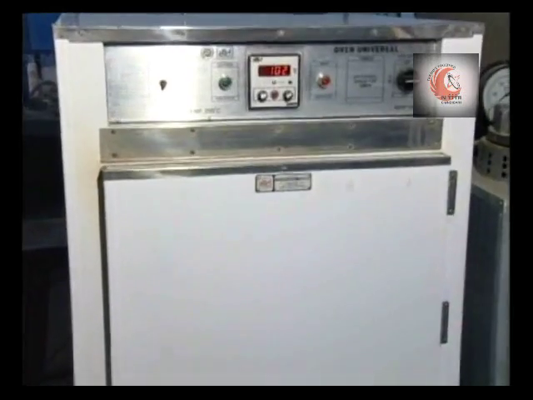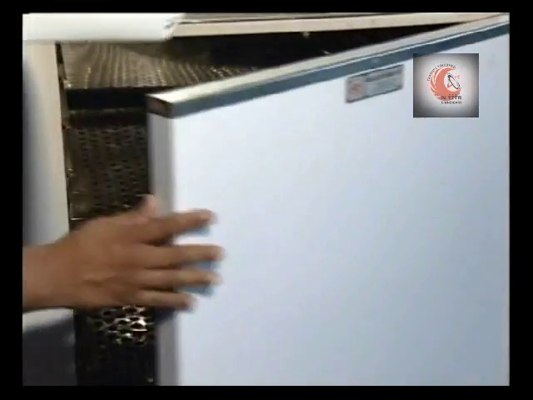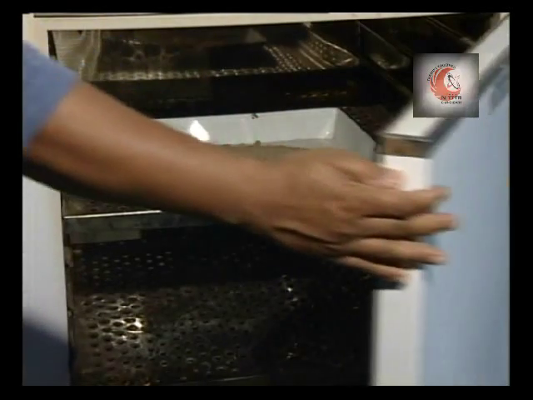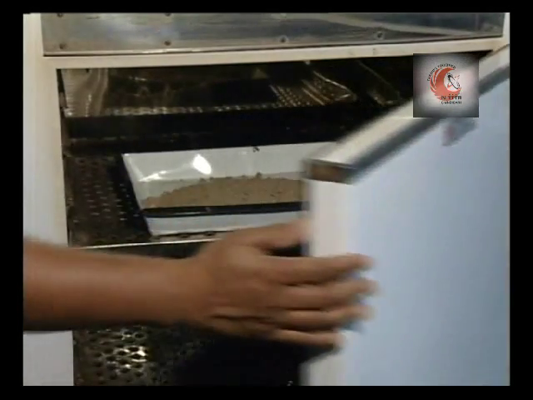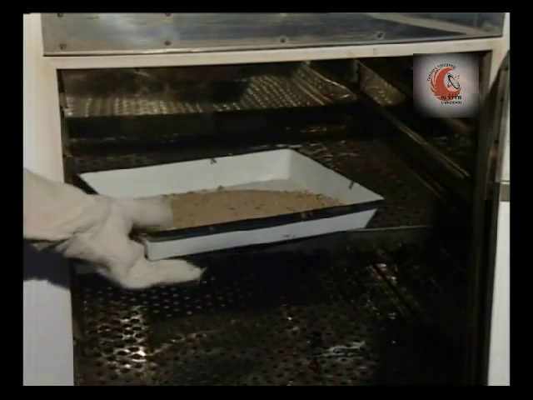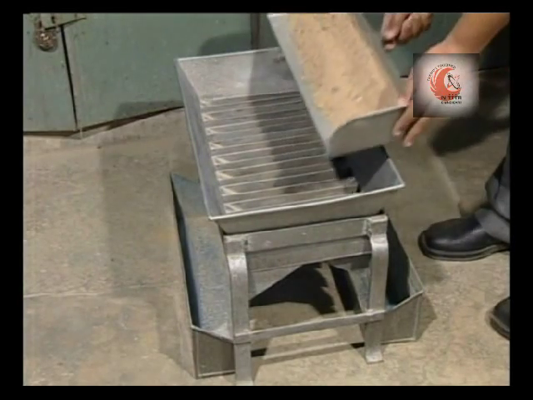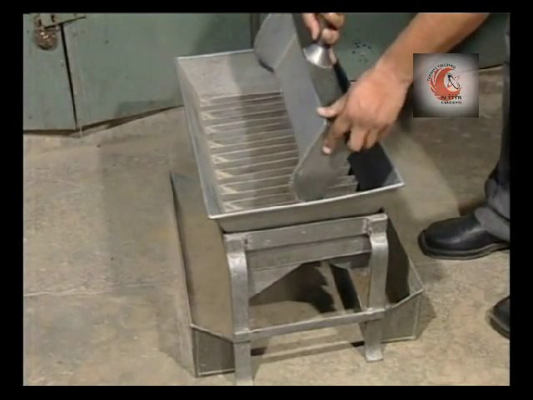In case silt and clay particles are present in considerable amount in the soil sample, the analysis of the soil may be done by wet sieving method. Dry the soil sample received from the field in an oven. Take a representative sample of soil by using a riffler.